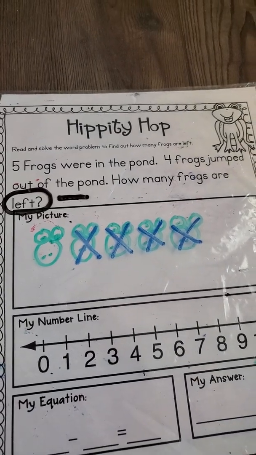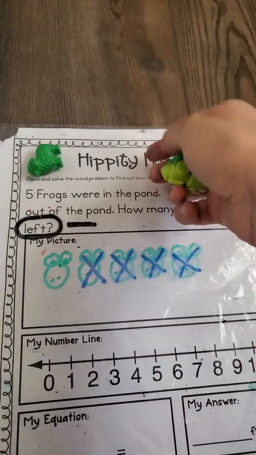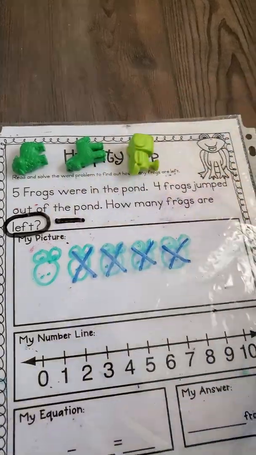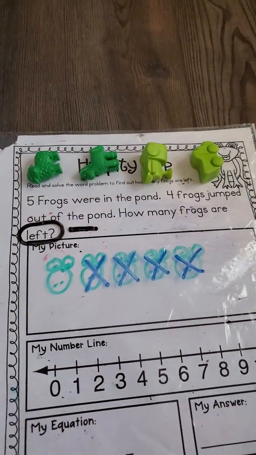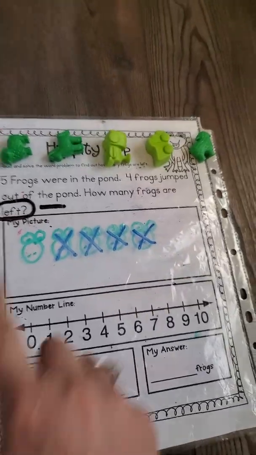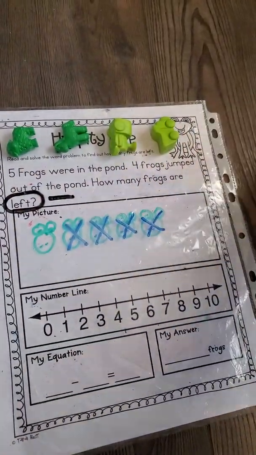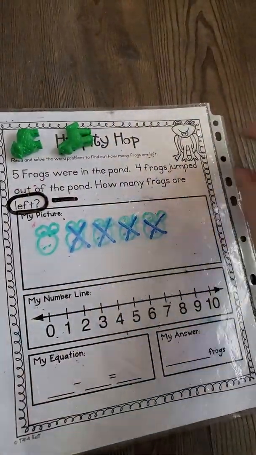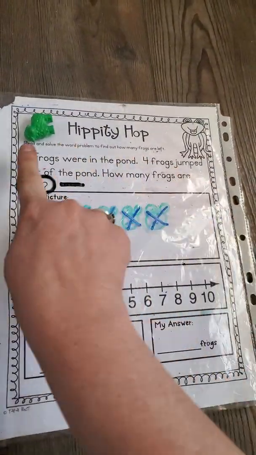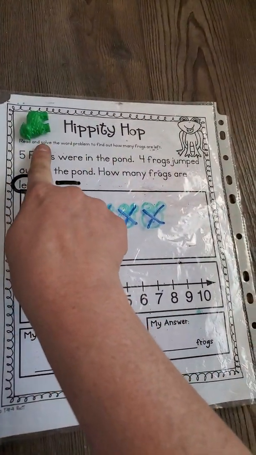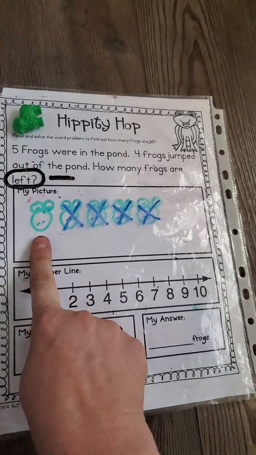It says that we have 5 frogs. So here we go. 1, 2, 3, 4, 5. Okay, so we have 5 frogs. 4 of them jumped away. 1, 2, 3, 4. How many frogs do I have left? I have 1, just like you have 1 here, don't I?